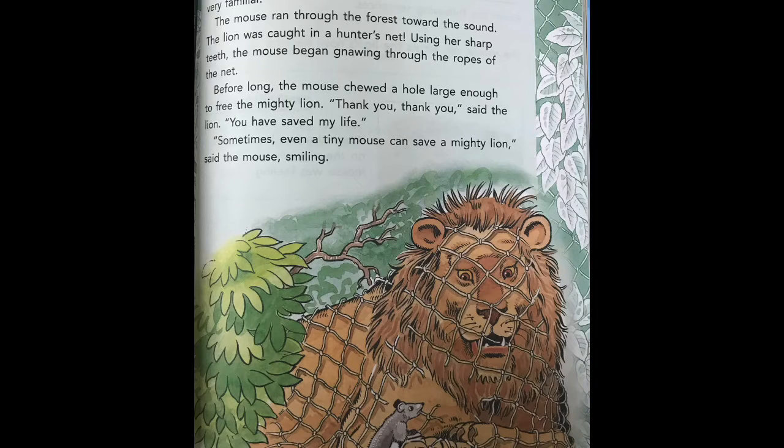The mouse ran through the forest towards the sound. The lion was caught in a hunter's net. Using her sharp teeth, the mouse began gnawing through the ropes of the net. Before long, the mouse chewed a hole large enough to free the mighty lion. "Thank you," said the lion. "You have saved my life." "Sometimes even a tiny mouse can save a mighty lion," said the mouse, smiling.